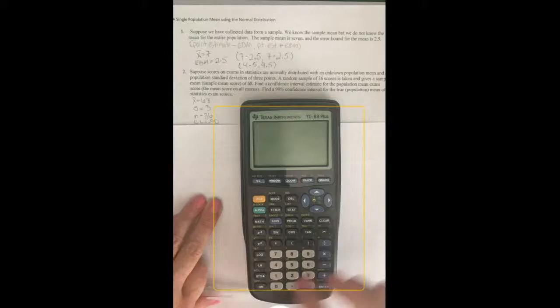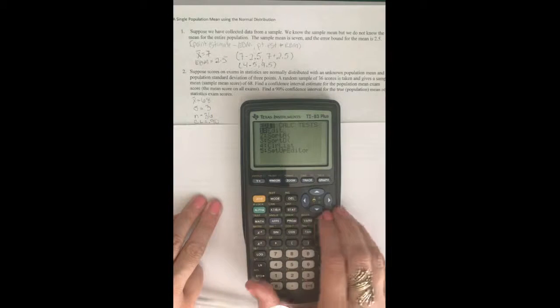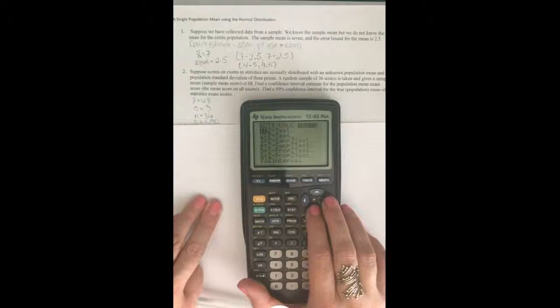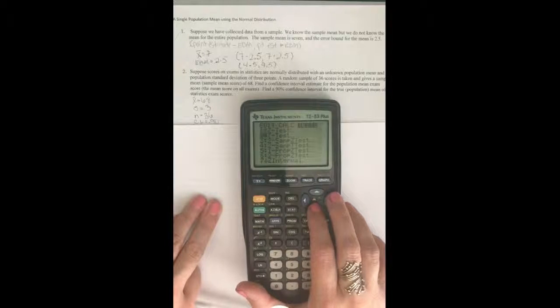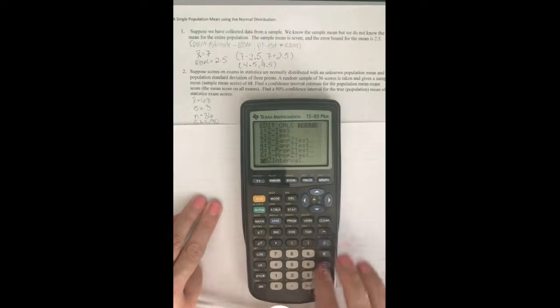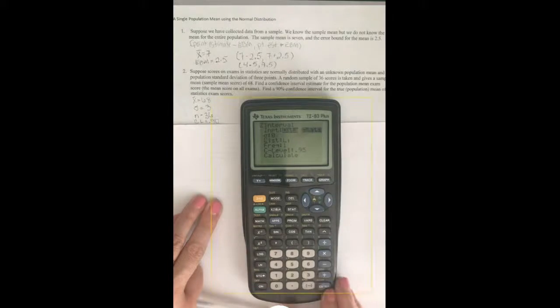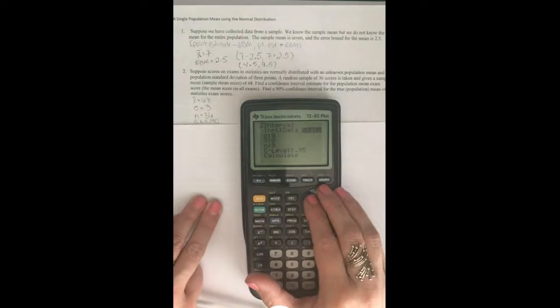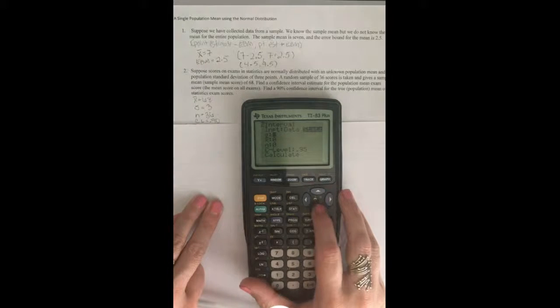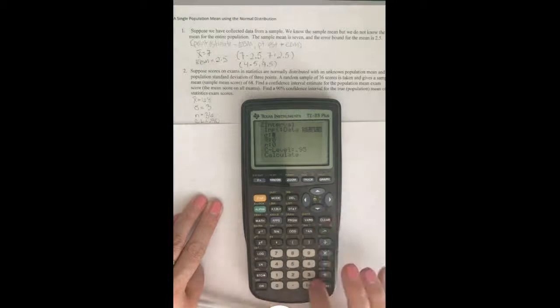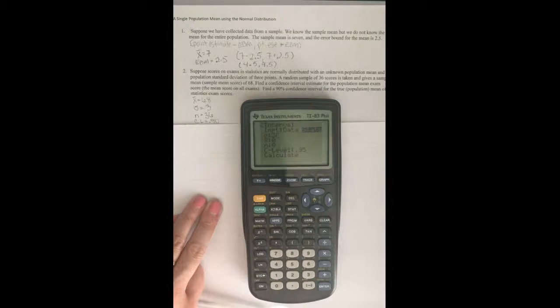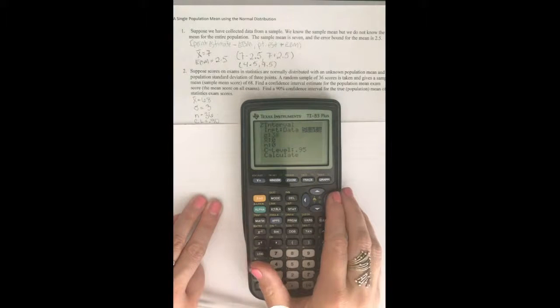So we are going to go to Stat. We're going to go over to Tests. Then we're going to go down to the 7, ZInterval, and you press Enter. We're going to arrow to Stats and hit Enter. And we are going to go down and enter 3 for the standard deviation.